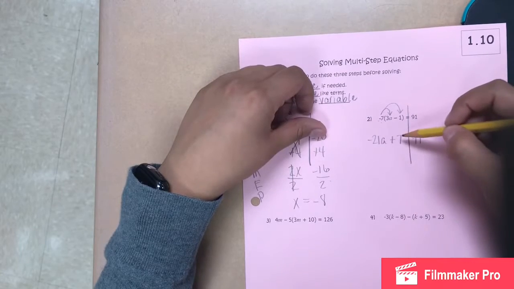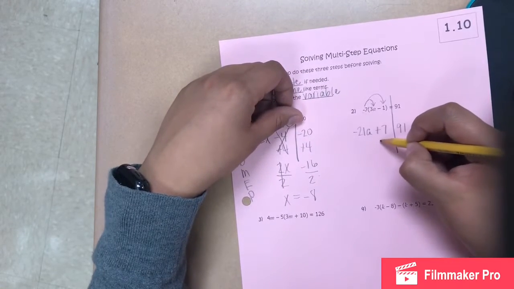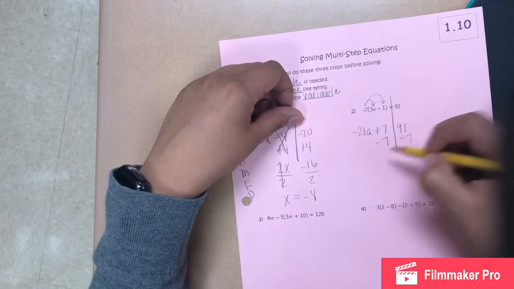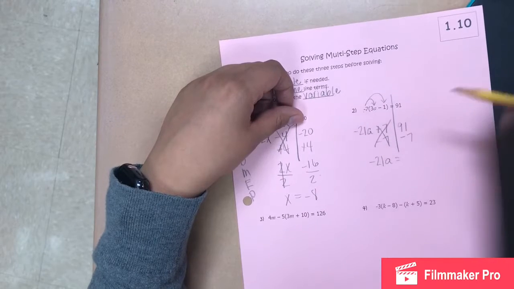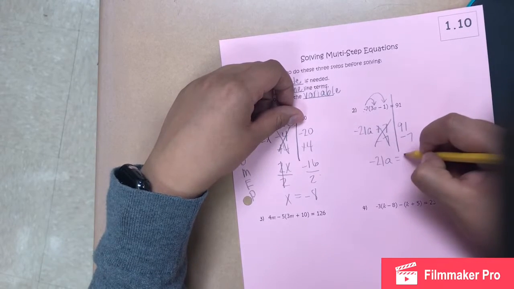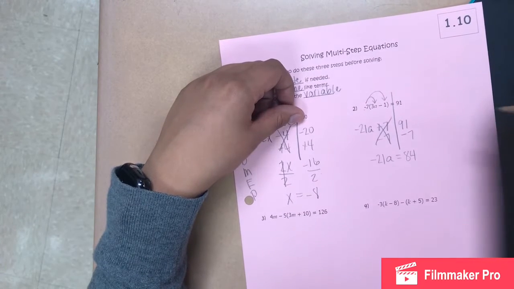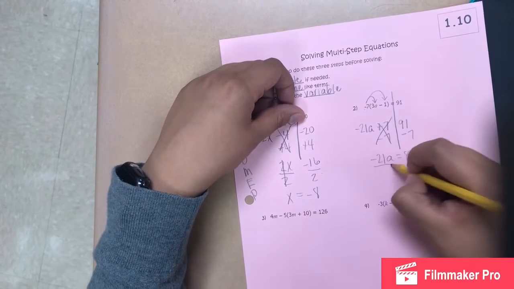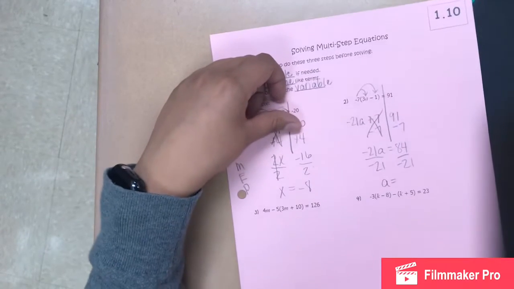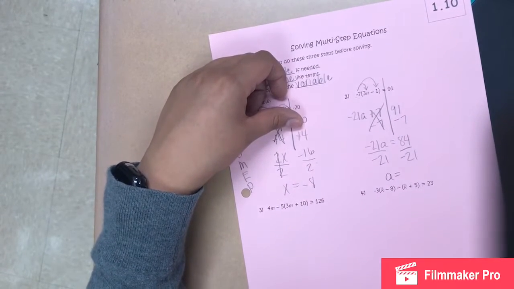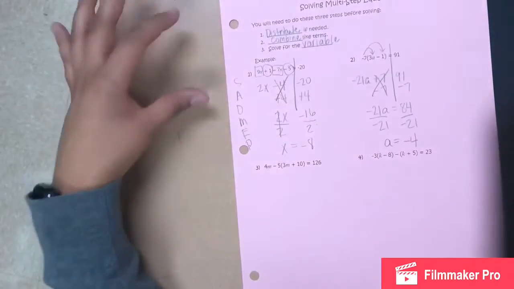I see multiplication, I see addition, but I need to take care of the addition first. So the inverse of adding 7 is to subtract 7. Negative 21a equals, because those 7 cancel, 91 minus 7, which is 84. Okay, then I divide by negative 21 on both sides. A equals 84 divided by negative 21, which is negative 4. Okay, if you want to trust your calculator on that one.